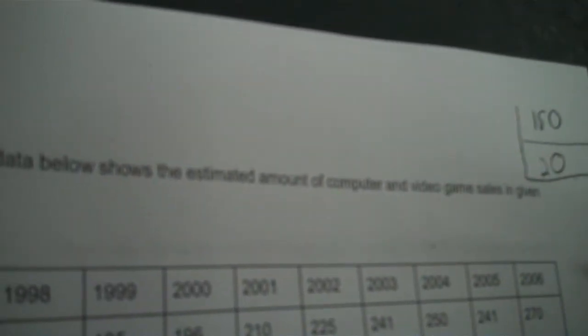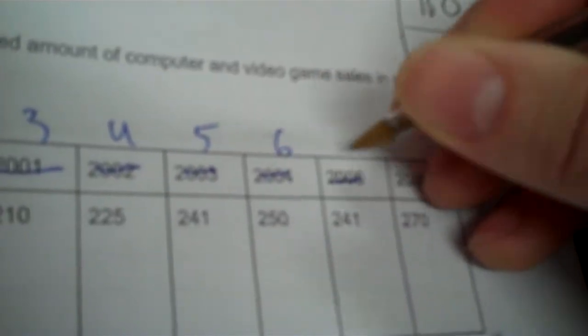Okay, last problem. Scatter plot and the trend line. The data below shows the estimated amount of computer and video game sales in the given years. So first off, these years, we're going to put 0, 1, 2, 3, 4, 5, 6, 7, and 8. Make a scatter plot for the data and draw a trend line. So the X is going to be the years, okay? And the Y is going to be the sales. So years, we just go 0, 1, 2, 3, 4, 5, 6, 7, 8.